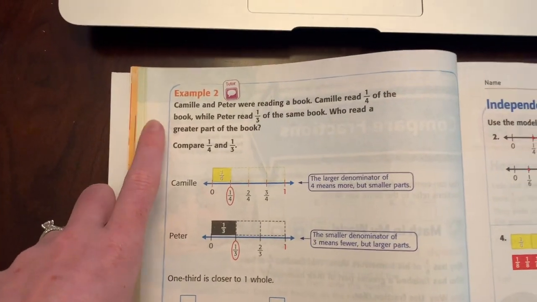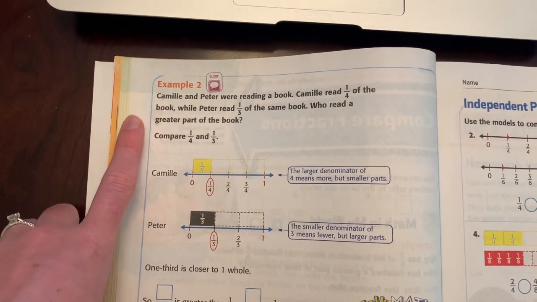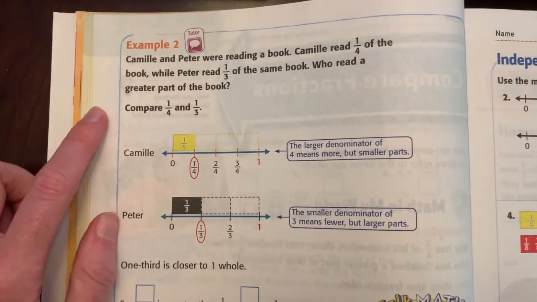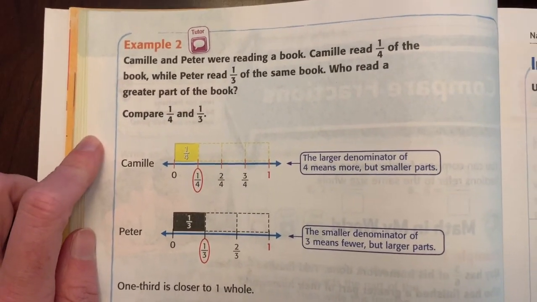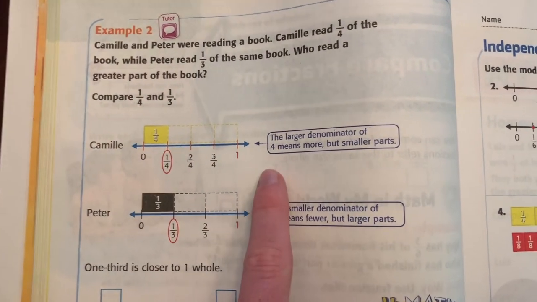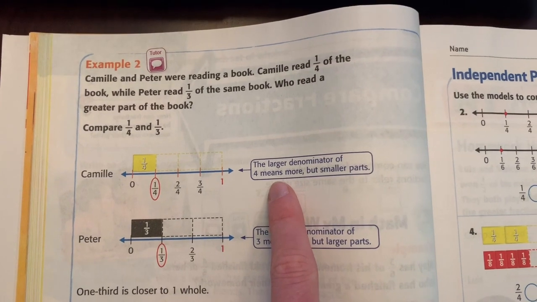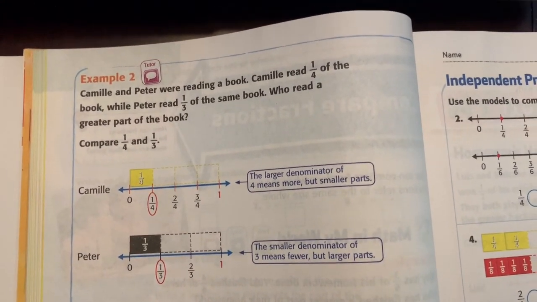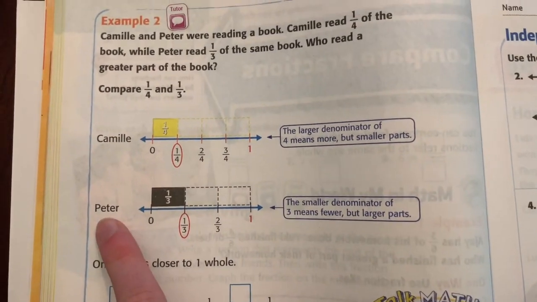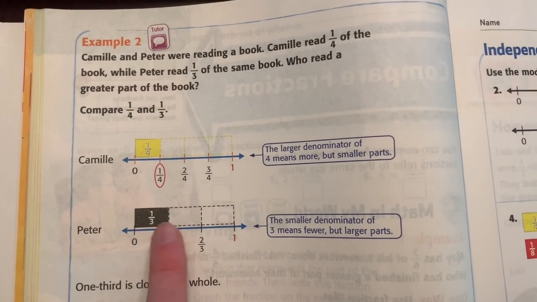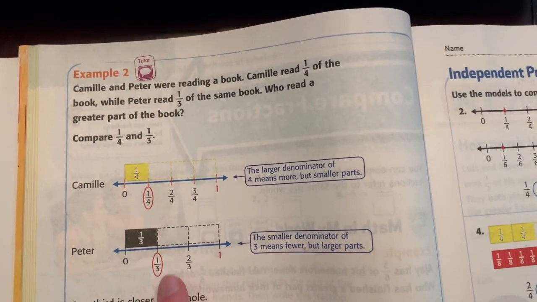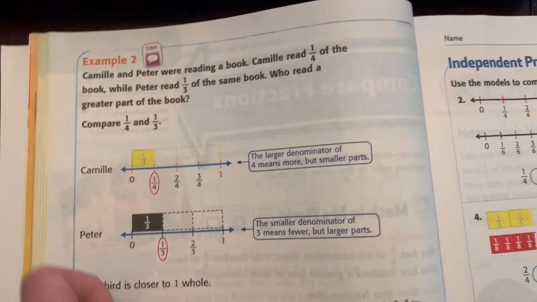Example 2. Camille and Peter were reading a book. Camille read 1/4 of the book, while Peter read 1/3 of the same book. Who read a greater part of the book? Let's compare 1/4 and 1/3. So here's Camille, 1/4. The larger denominator of 4 means more, but smaller parts. Remember how we talked about that yesterday. Bigger denominator means smaller parts. And here's Peter. Peter read 1/3 of the book. The smaller denominator of 3 means fewer parts, only 1, 2, 3, but they're bigger.